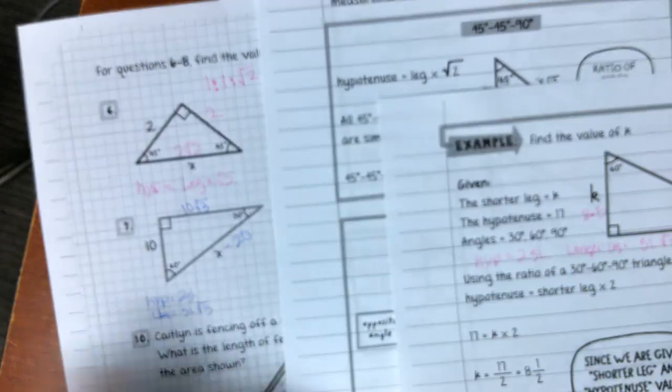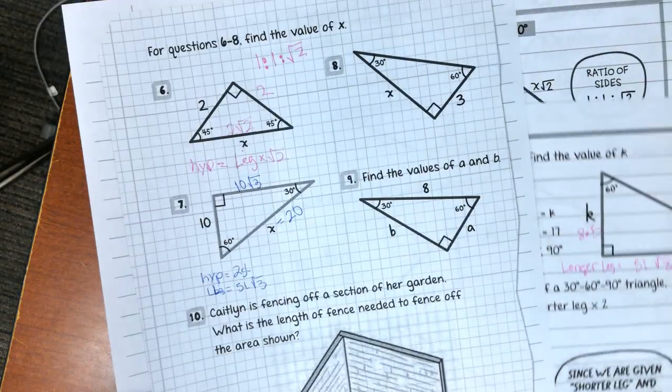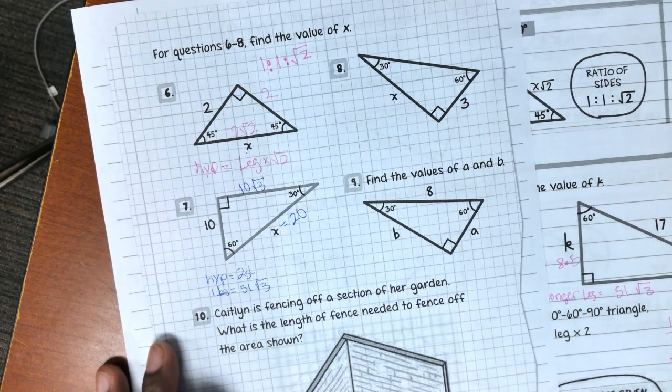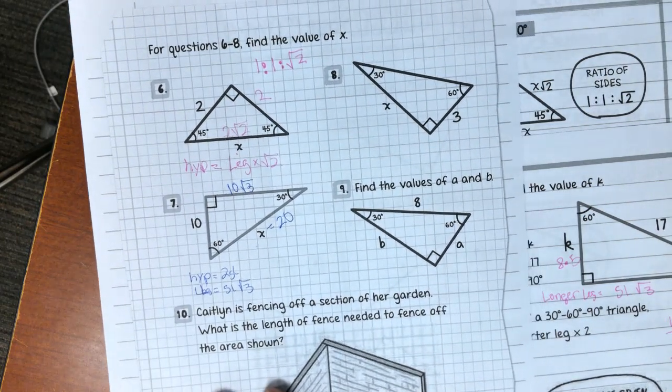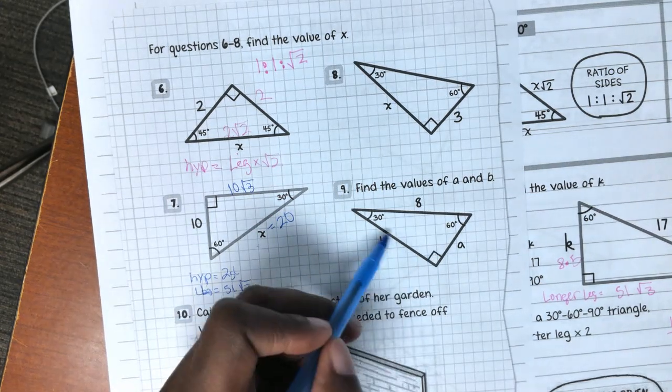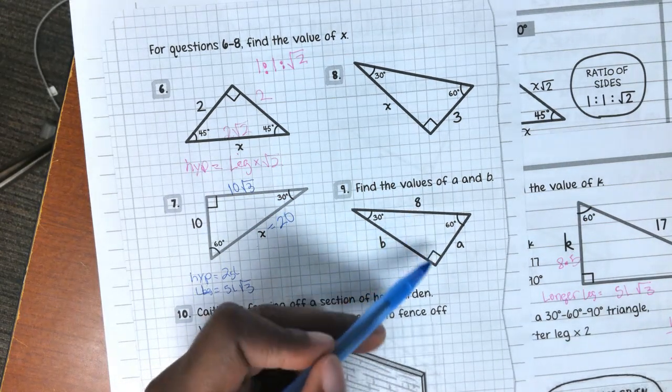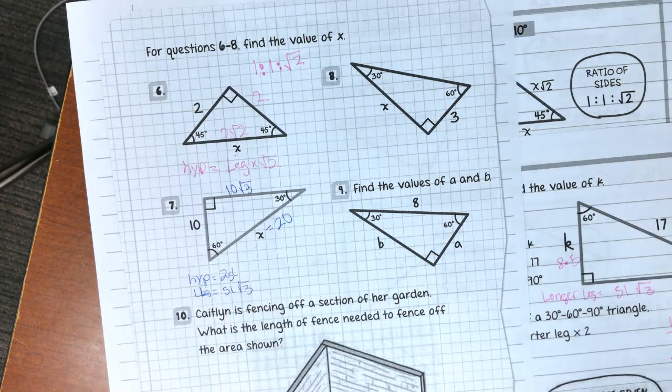But basically, the concept is the same. If we can go through one of these, we should be able to do them all and use the same strategy. So look at number 9, because that's the one I want to go over now. It's a 30, 60, 90 triangle. They gave us hypotenuse, and we need to find A and B.